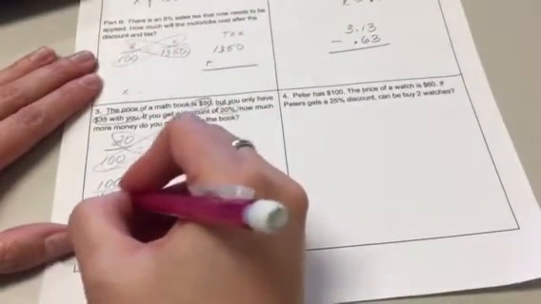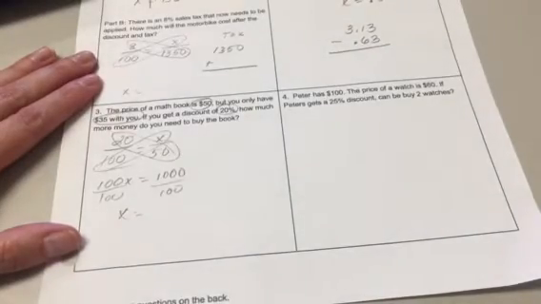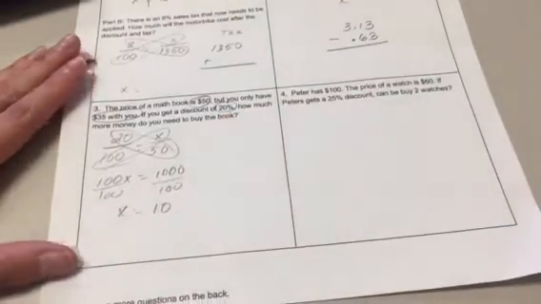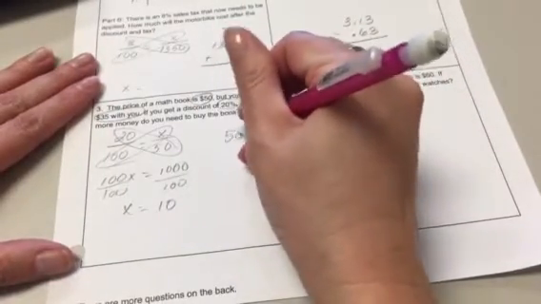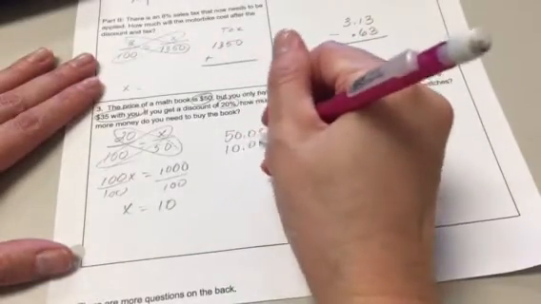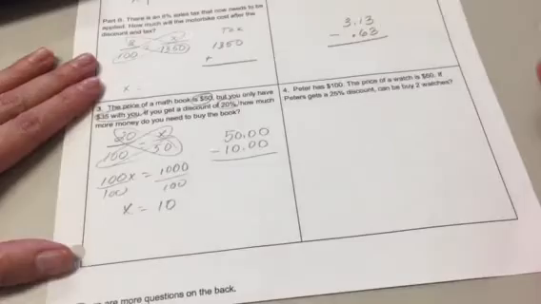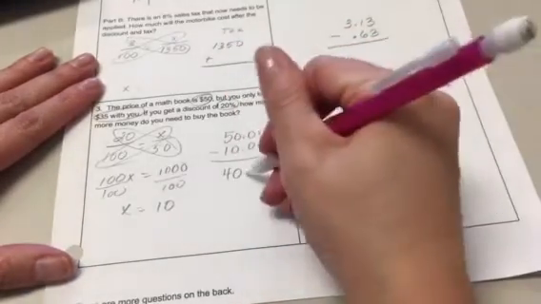All right, we're going to divide by 100 on both sides. Okay, so I get 10. So since we're talking money, it's $10 off. So I have a $50 textbook, and I'm going to get a discount of $10. So remember, when it's discount, we subtract. So $50 minus $10 is $40.